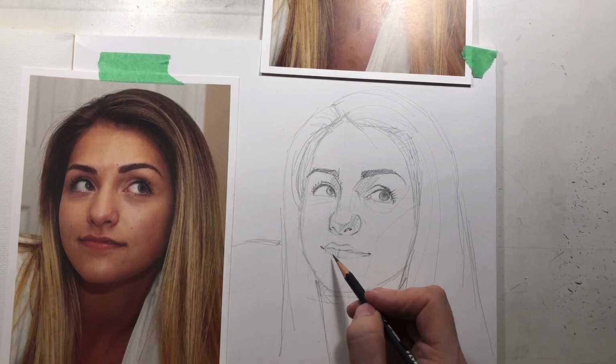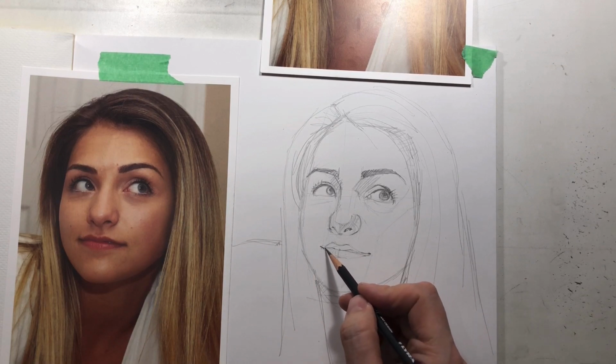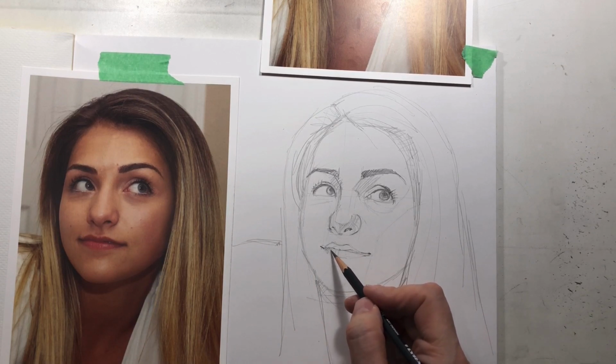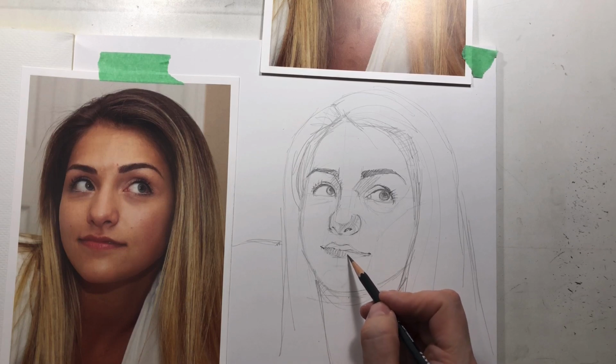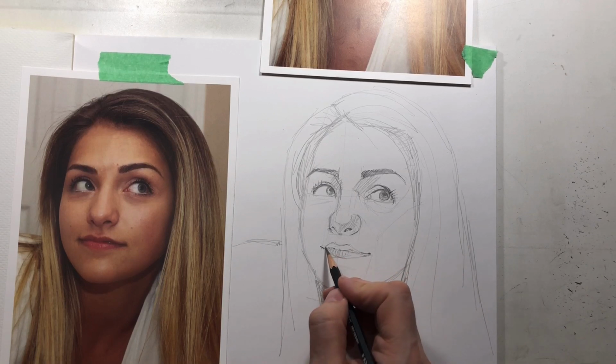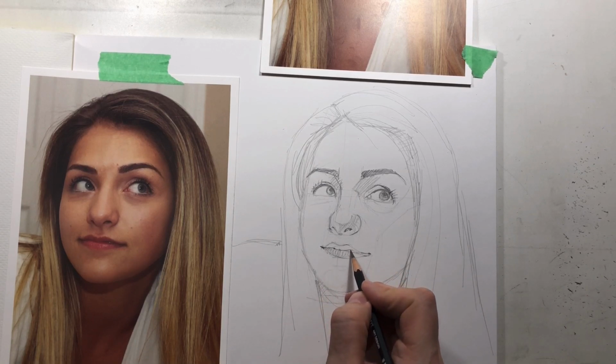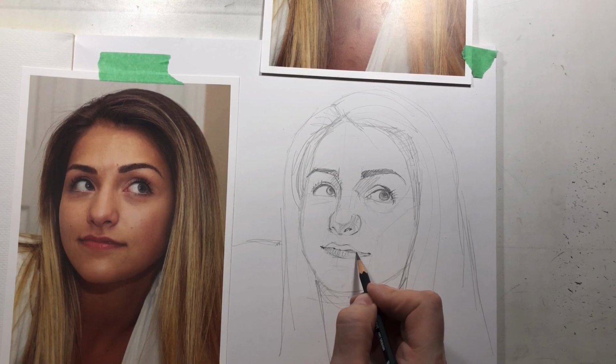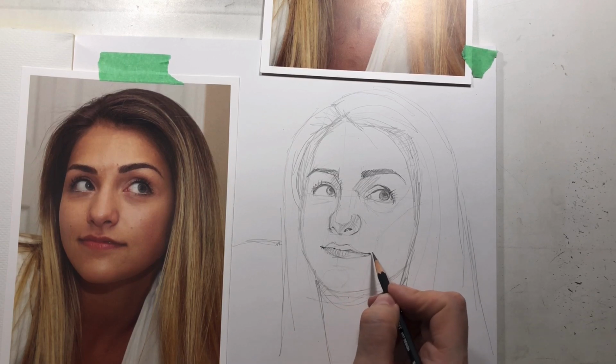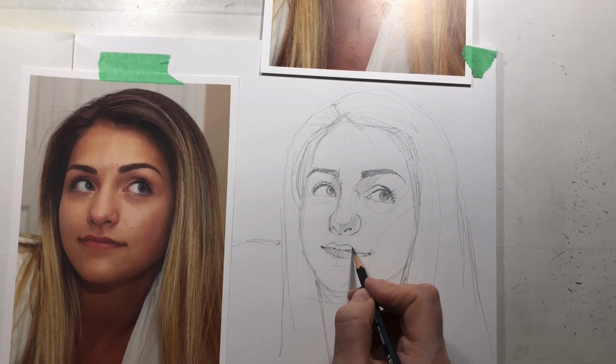Now, I want to talk about one other thing here while I'm doing this. You'll notice that I varied my lines there, right? There's a really dark line here, and then it gets soft, and then it darkens up in certain places. That comes back to the idea of line quality, okay?